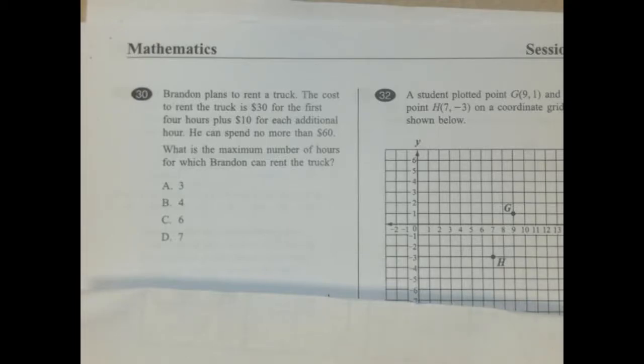Hey everybody, today we're going to do a few more of the problems from the 2015 MCAS. This is the second session, so you're able to use the calculator if you have one nearby. There's also a reference guide at the end of the document you can use for formulas and such, which is right here.